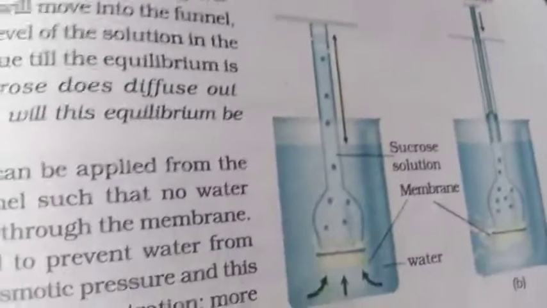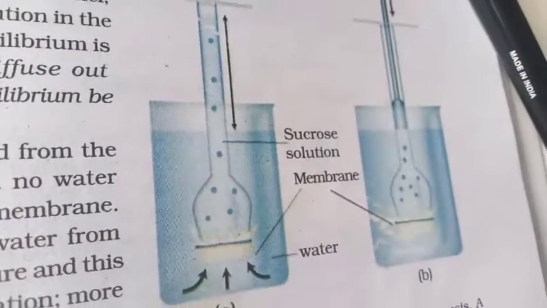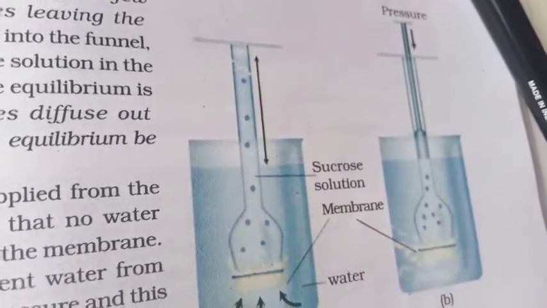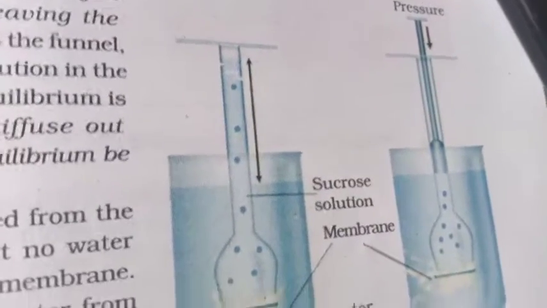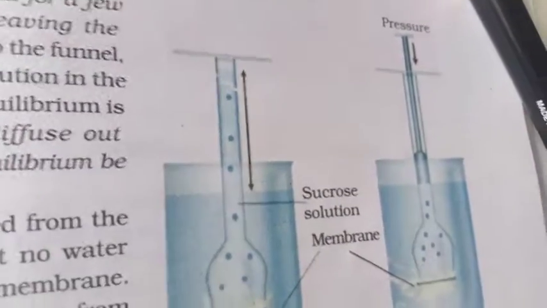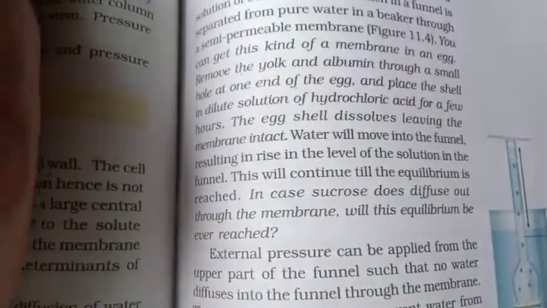Here we use a thistle funnel that is covered with a semi-permeable membrane, and again we can use an apparatus like this so as to maintain the pressure within the thistle funnel.